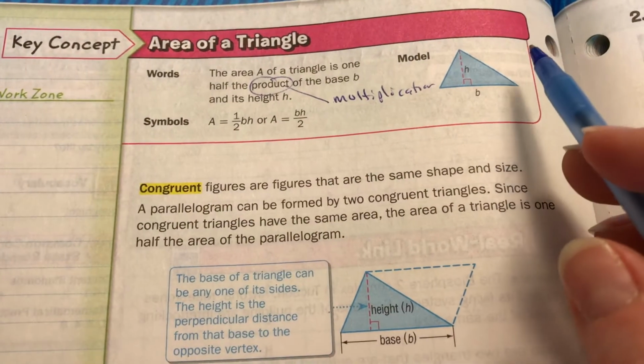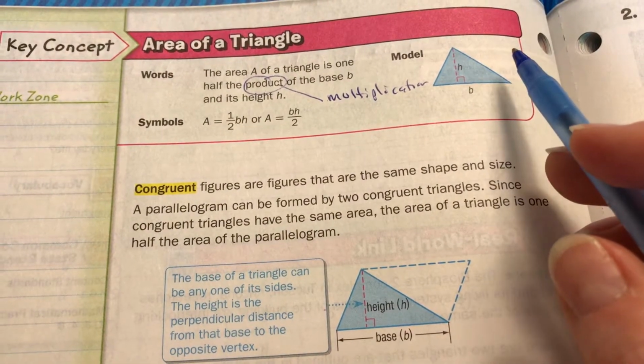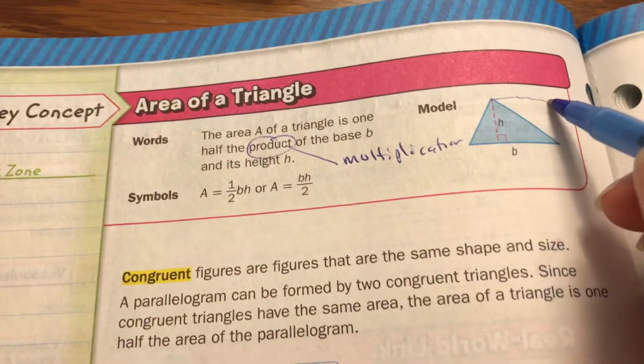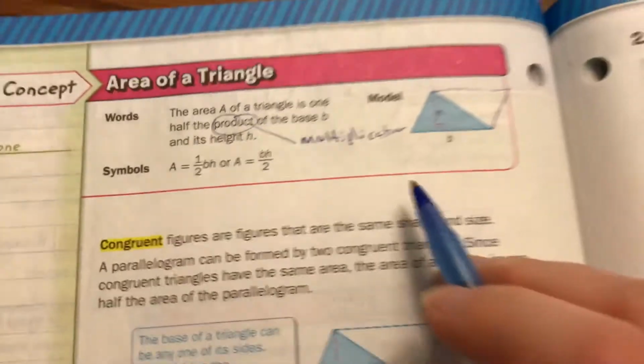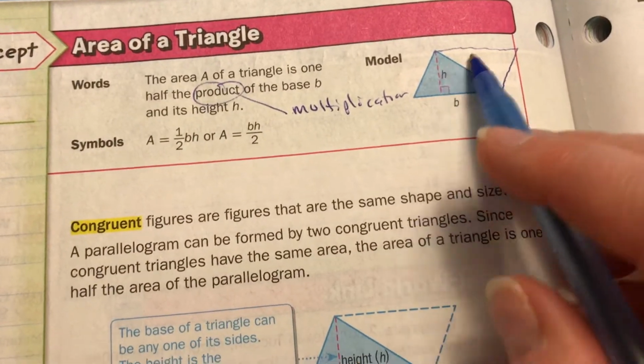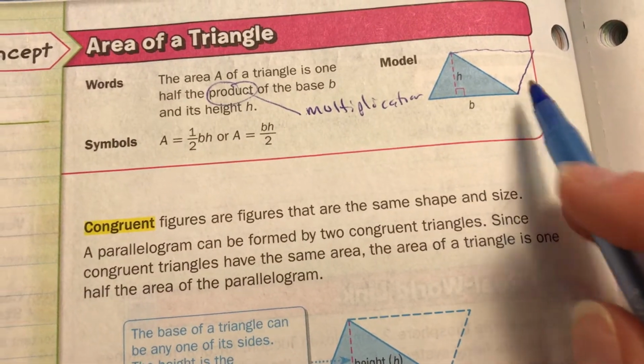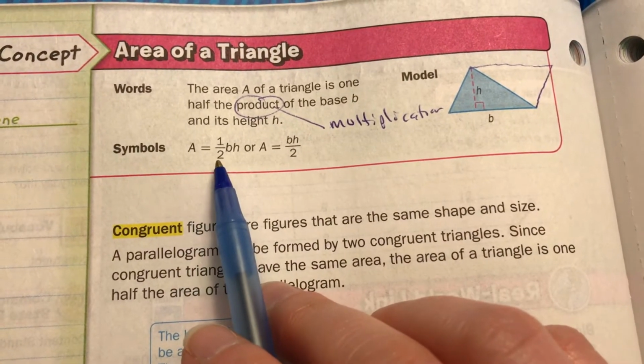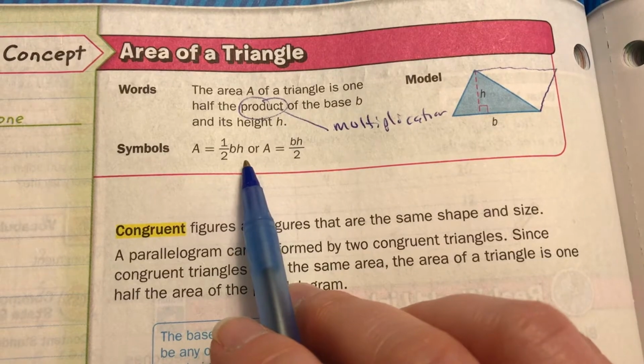Because if you turn this triangle into a parallelogram, which would look kind of like this, right? And you did base times height, it'd give you the whole parallelogram. We only need half of that area. So it's half of the base times the height.